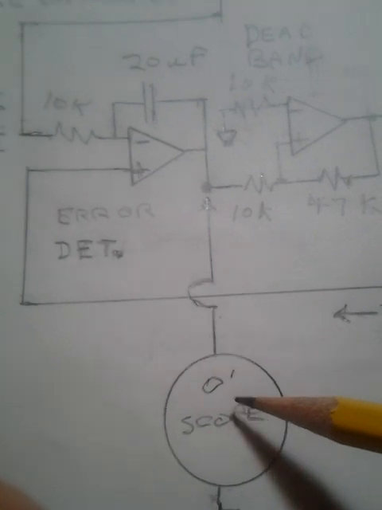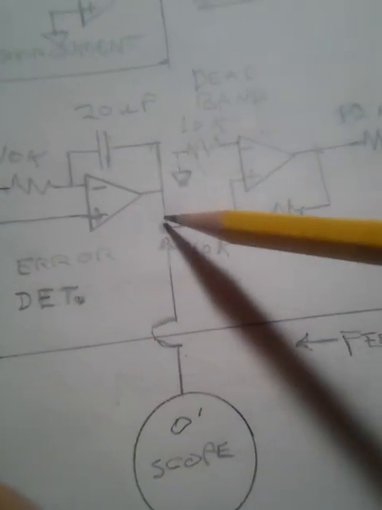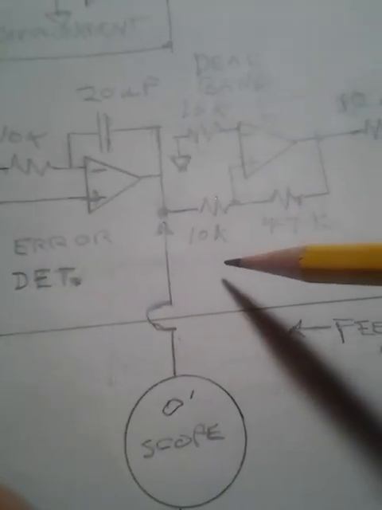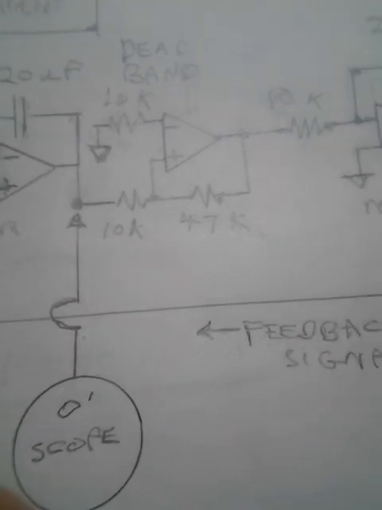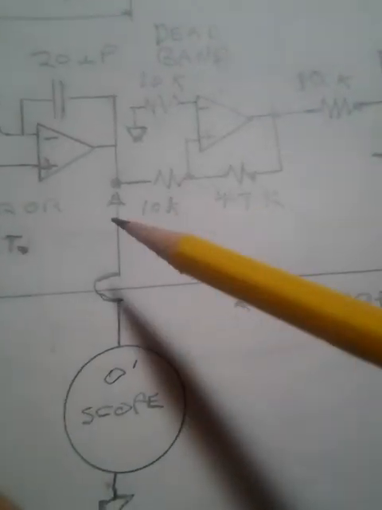So there is the demand signal and the error, which comes down to an oscilloscope. The feedback tries to keep the output constant, or the same as the input. So the effect is understandable oscillation. So let's look at the oscilloscope, the signal there.